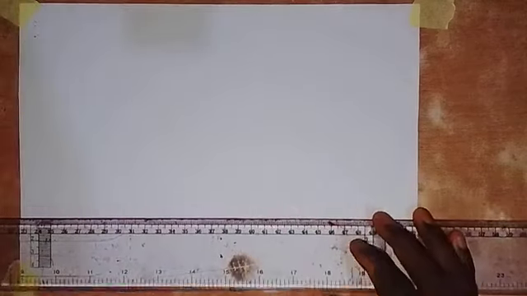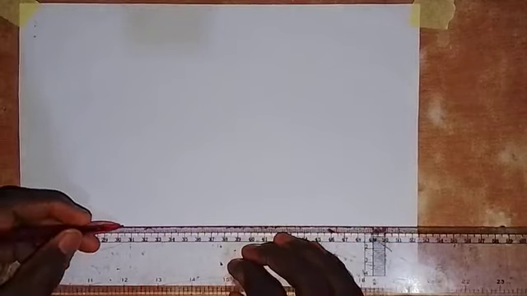The first thing that we are going to do is draw a short horizontal line. I will draw it here, and it's very important that we indicate the lowest point, as we are told that the lowest point is x. So this is the lowest point x here.